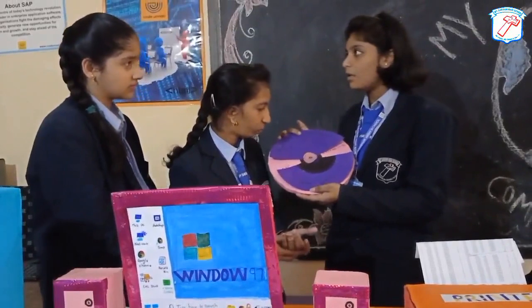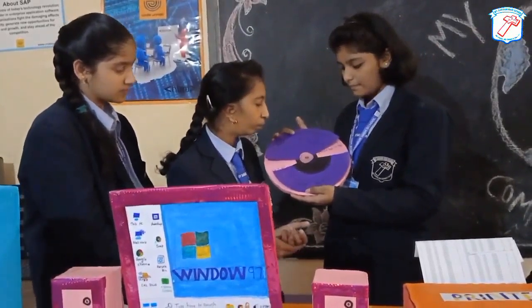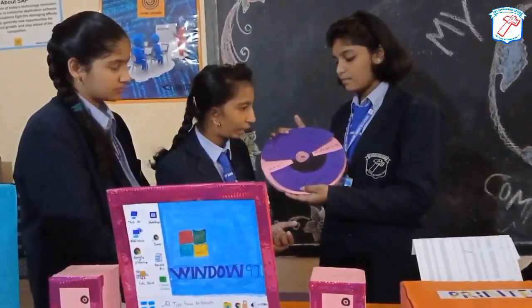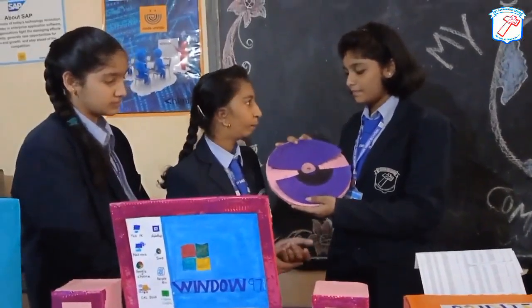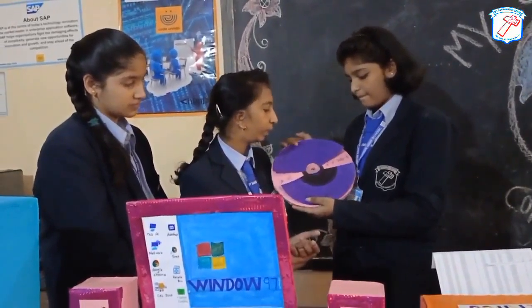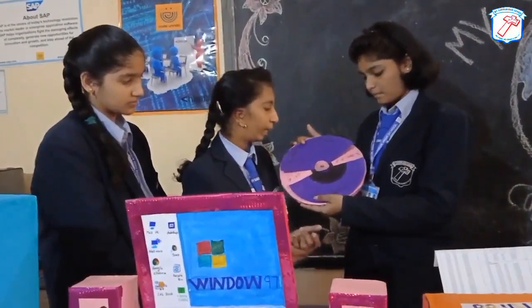A plus b whole cube is a cube plus b cube plus 3ab times a plus b. A minus b whole cube is a cube minus b cube minus 3ab times a minus b.